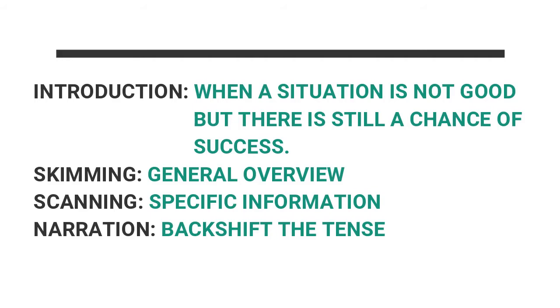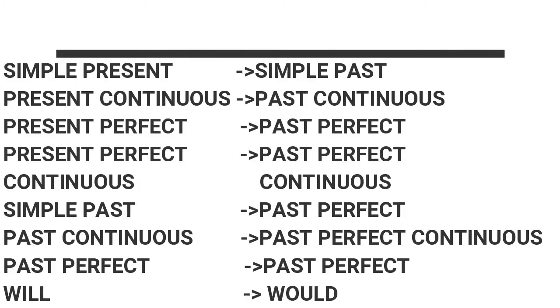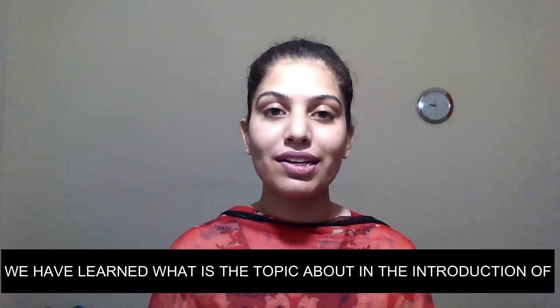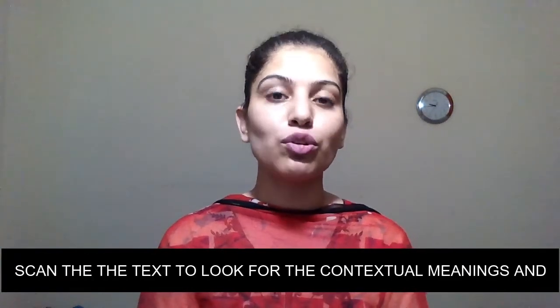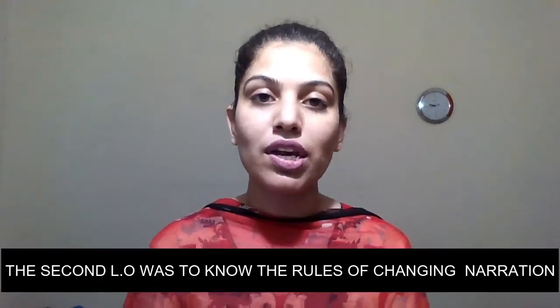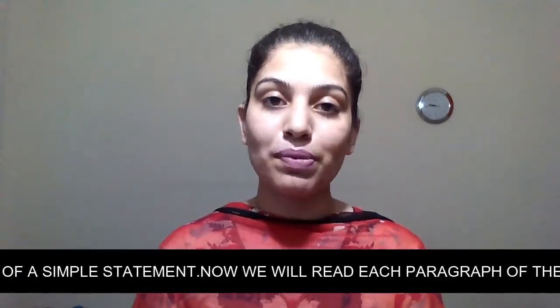Then we read about the rules of changing the narration of a simple statement. And in changing the narration of a simple statement, the most important point was to backshift the tense. So how will we backshift a tense? Read it again. All the present tenses will be changed into their past tense. Simple past changes into past perfect. Past continuous into past perfect continuous. Past perfect remains the same, and in future tense the verb will change into would. We have learned what the topic is about, the introduction of this topic, and also the first two learning outcomes, that were to scan the text to look for the contextual meaning. The second learning outcome was to know the rules of changing narration of a simple statement.